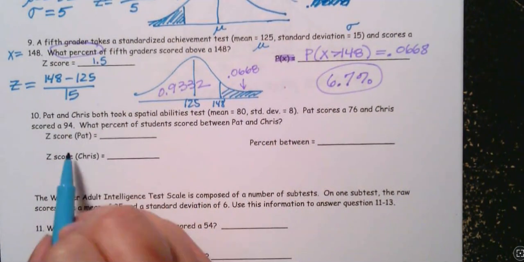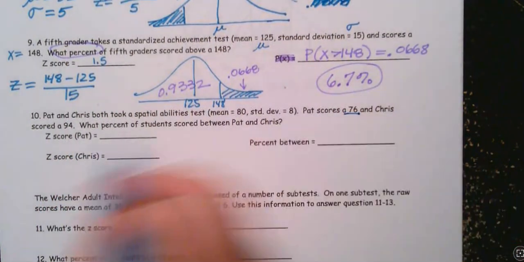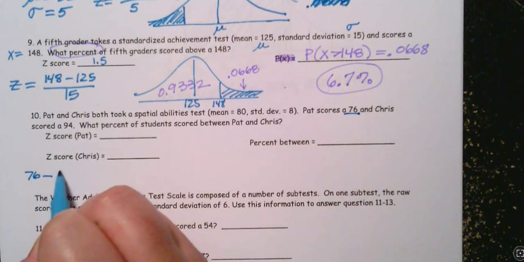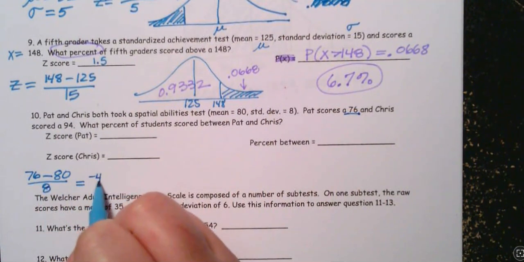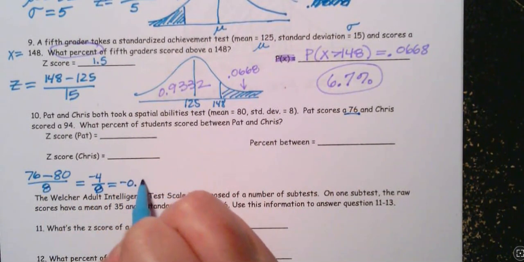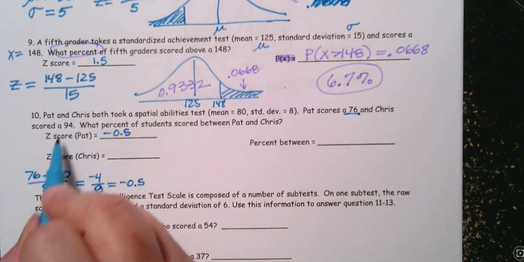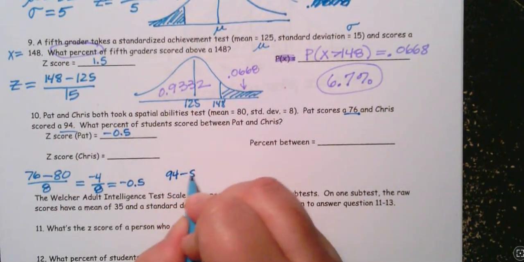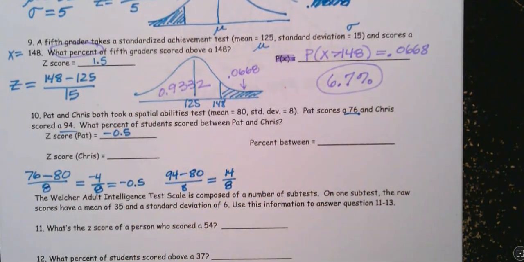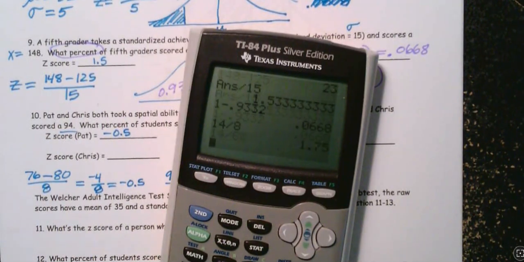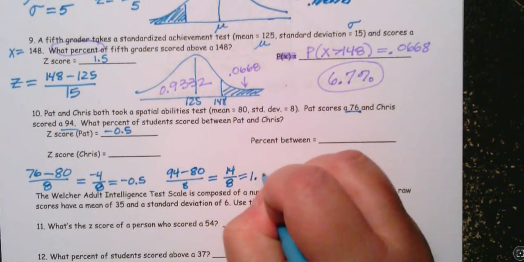Let's talk about this. The z-score for Pat, who scored a 76: 76 minus the mean, which is 80, all divided by the standard deviation, which is 8. So that's -4/8, which is -0.5. So that's Pat's z-score. Chris scored a 94. So 94 minus 80, all divided by 8, that's 14/8, which as a decimal is 1.75. Let's round it up to 1.8 because our z-score table only goes to the tenths place.